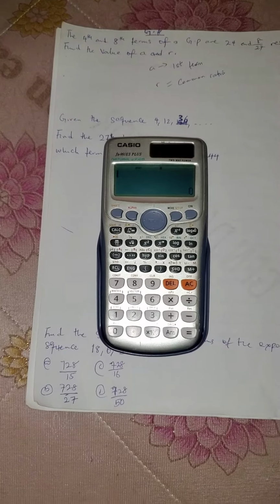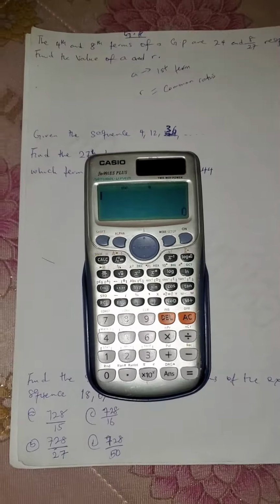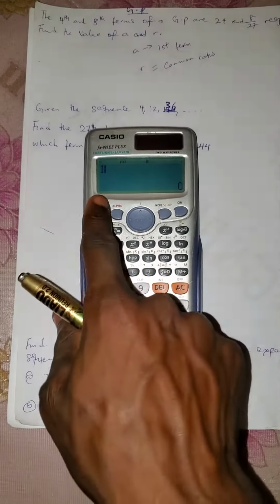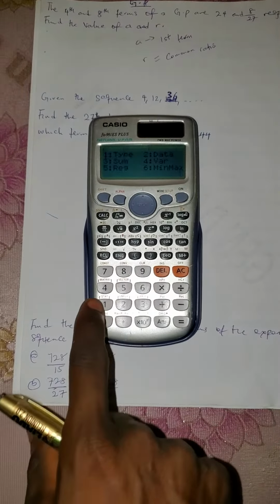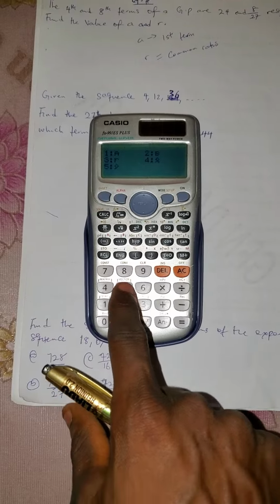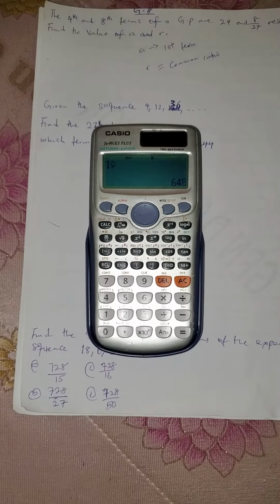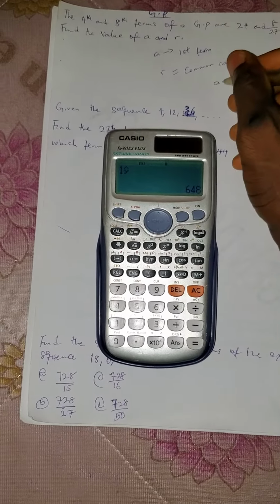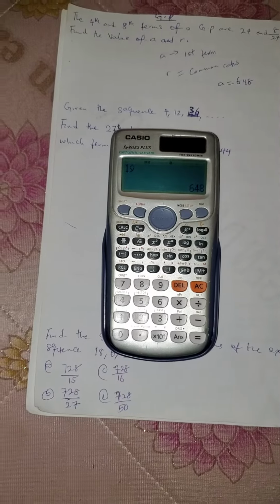Now press the AC. When you press the AC, how do you find A? A is the first term. So press 1, then press shift, your start, you go to reg. So the first term, which is your A, is equal to 648.